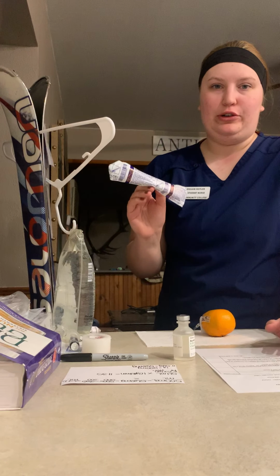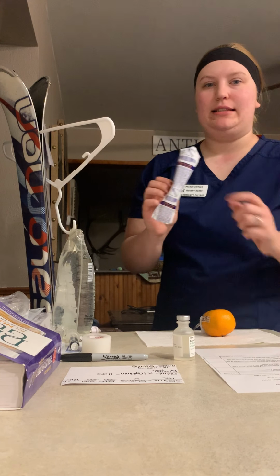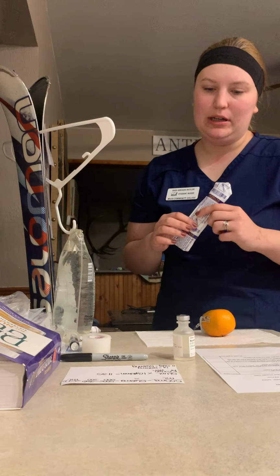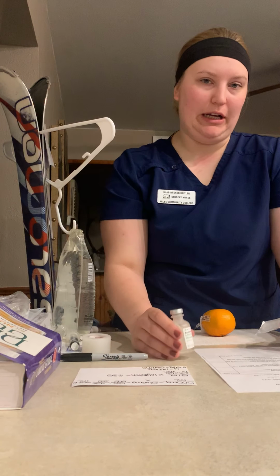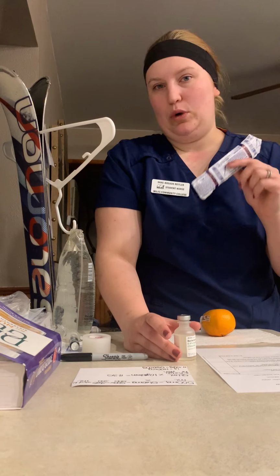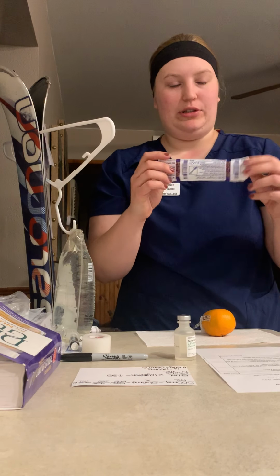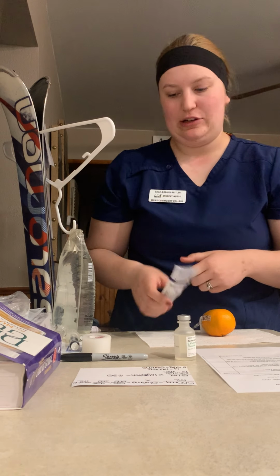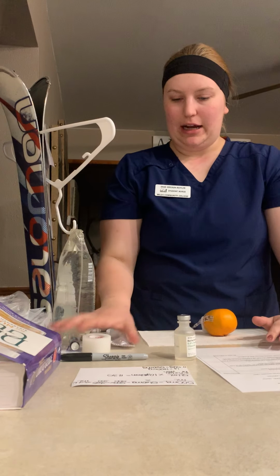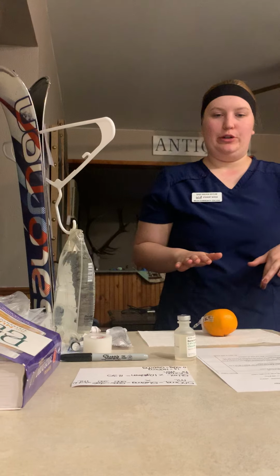You want to make sure you gather the appropriate size needle to take out your medication too. So when I calculated how many milliliters I'm going to pull out from this, I got 1.1. So I chose a 3 milliliter syringe so that I can more accurately pull that medication out. So I gathered all my supplies. I'm heading to my patient's room.